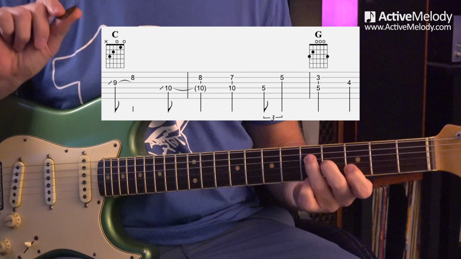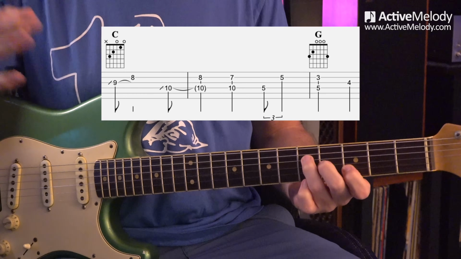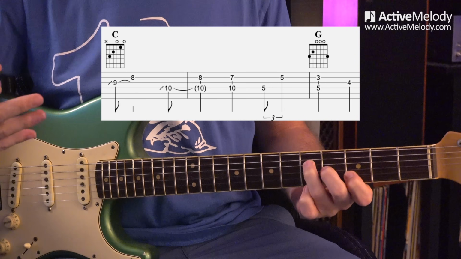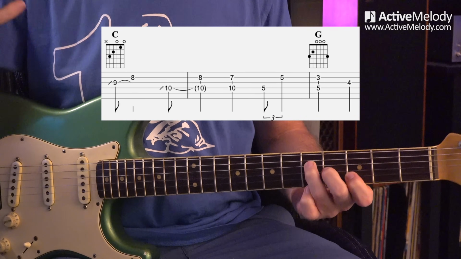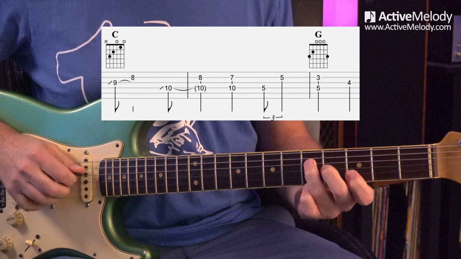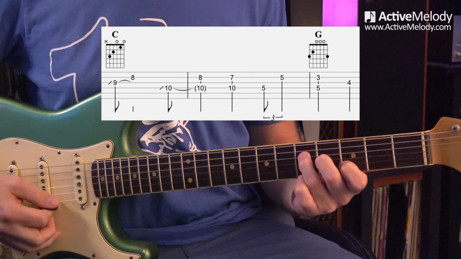Then listen, I added the 3rd. Just that one little idea, one little element really spices things up and makes it sound very intentional by adding the 3rd. And so you can see those notes, just my G chord.